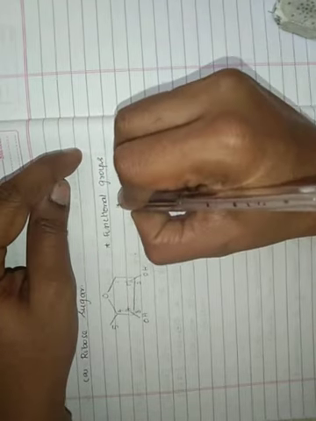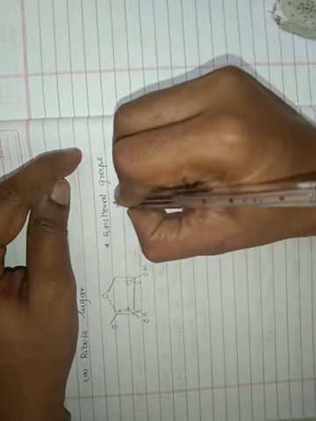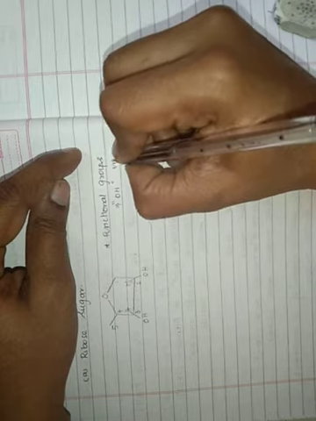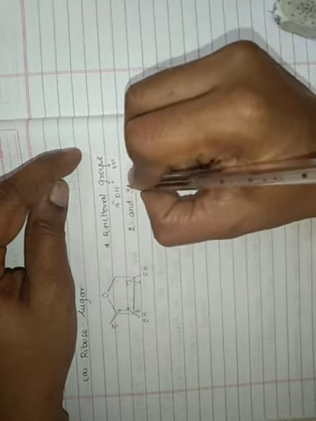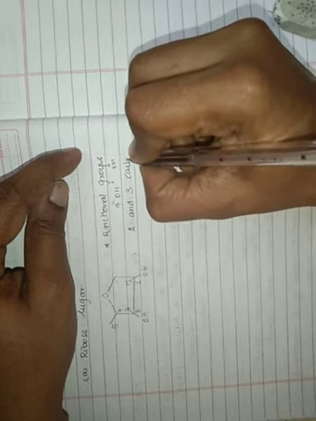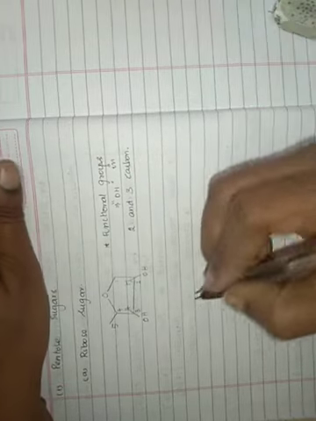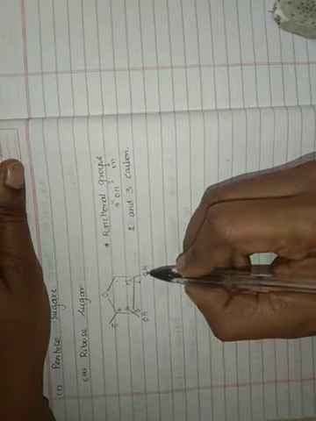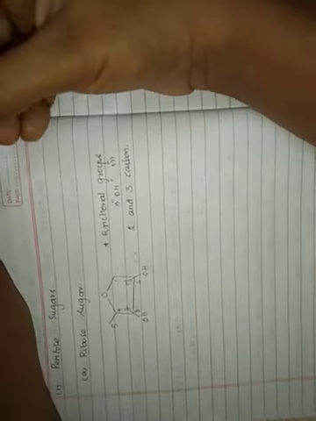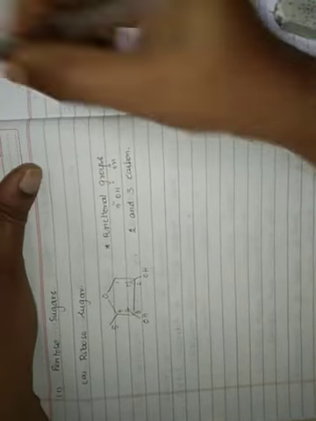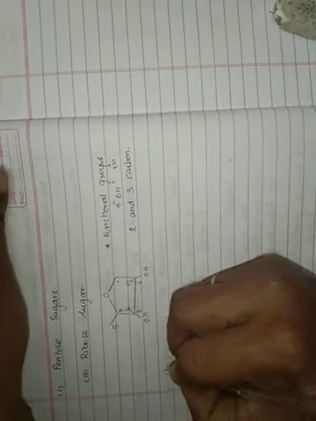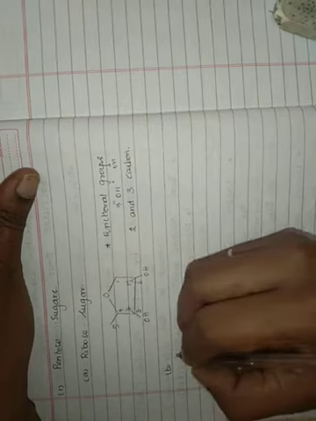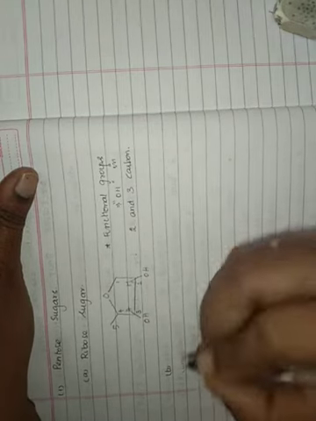That is hydroxyl groups in second and third carbon atoms. So the second and the third carbon is going to have hydroxyl groups, that is the functional groups. Functional groups means the groups that are ready to take part in reaction. So this is the structure of ribose sugar seen in RNA.